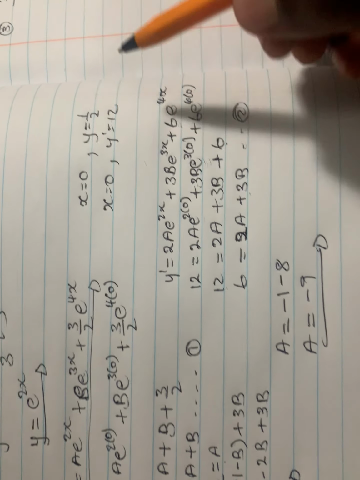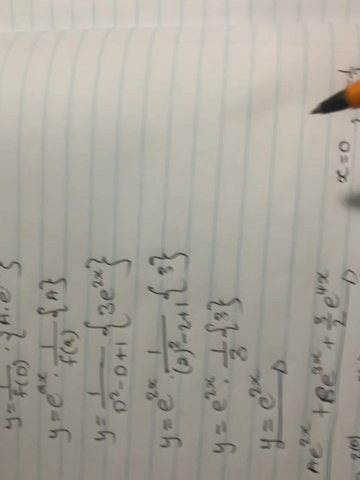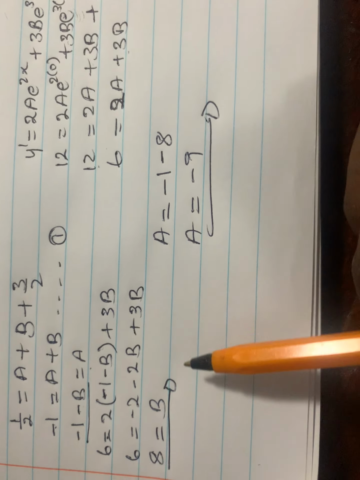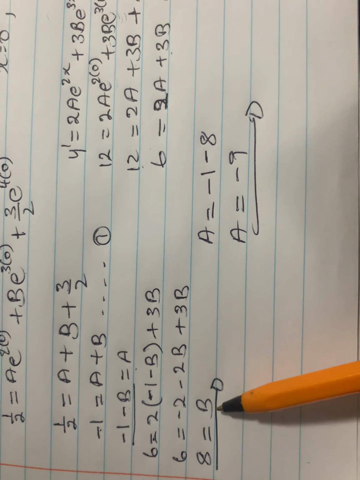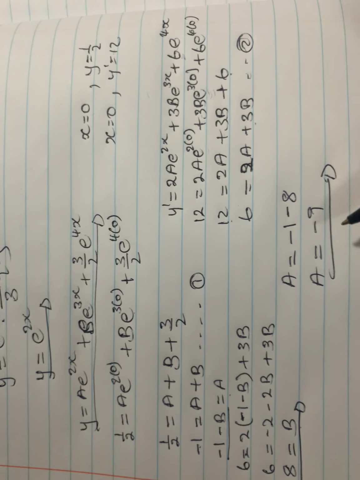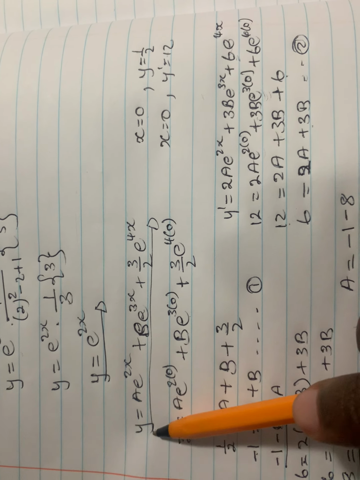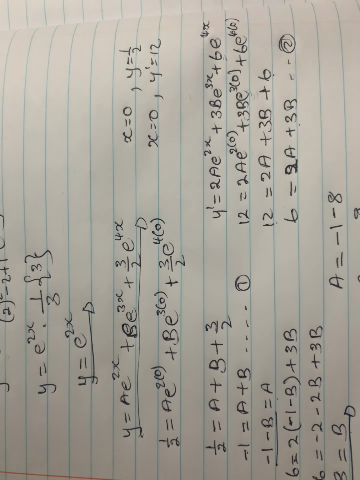But now if you are not given this condition, and therefore you are not supposed to stress yourself finding b and a, you will be required to have something like this, which is the general solution only.